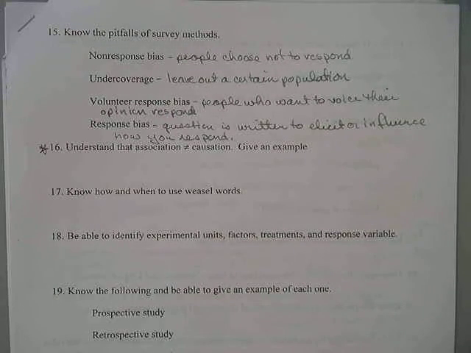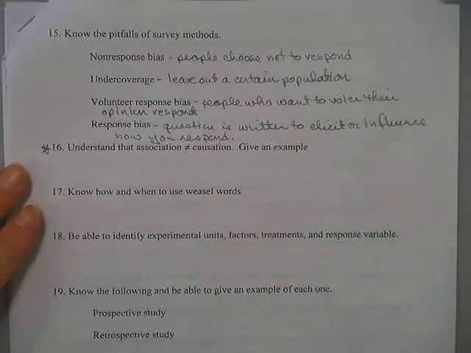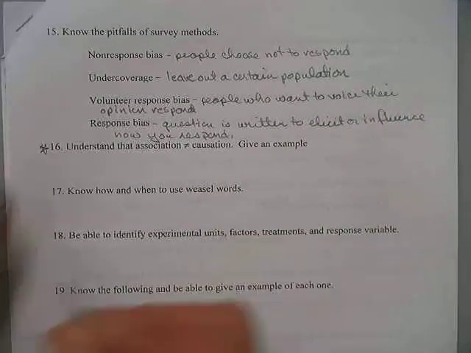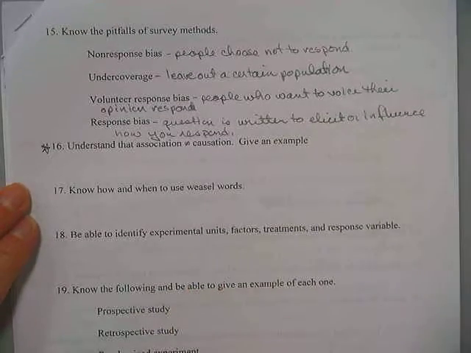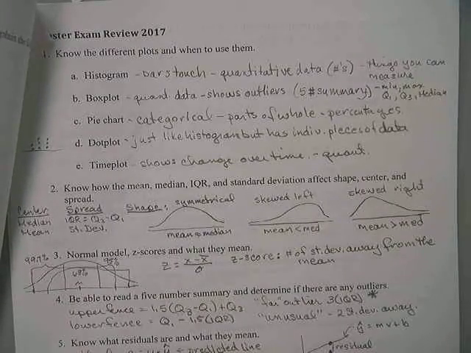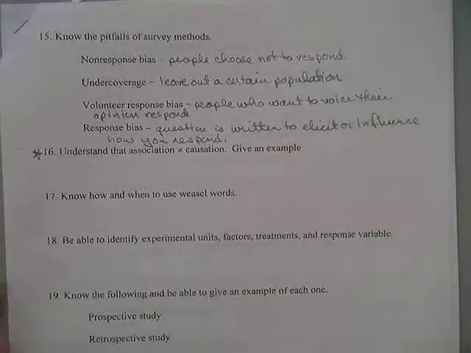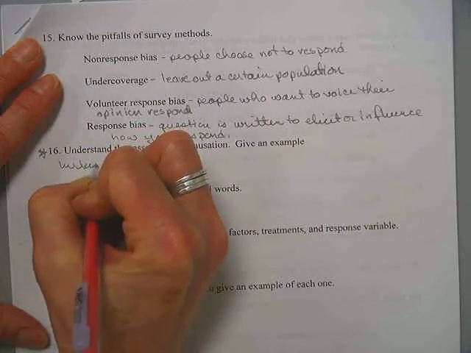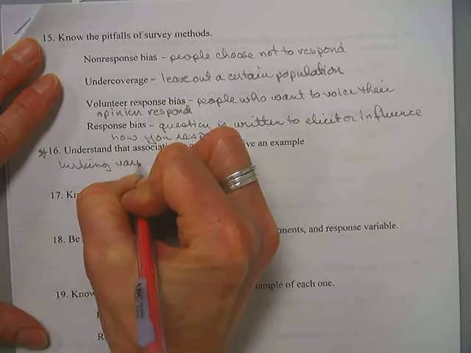Understand that association does not equal causation. Okay? Give an example. It was like the ice cream thing. Yes, that would be one. Just because you eat ice cream does not mean that the more ice cream you eat, the more susceptible you are to drowning. They found an association, only because of that.